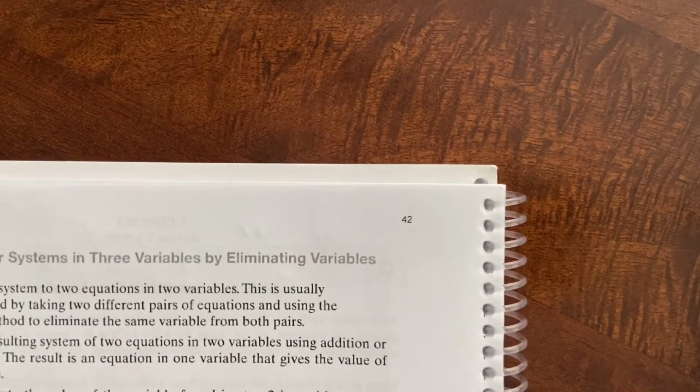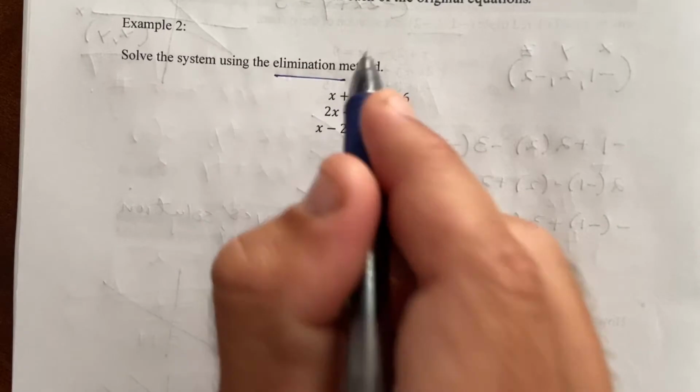Let's solve one. Well, let's do at least 2, actually. All right, so here it says solve the system using the elimination method. So yeah, it's very similar to what we've been doing. It's really the same methods, but we're extending those into this 3D situation. You could use substitution here, but we're specifically being asked to use elimination, so we're kind of stuck.